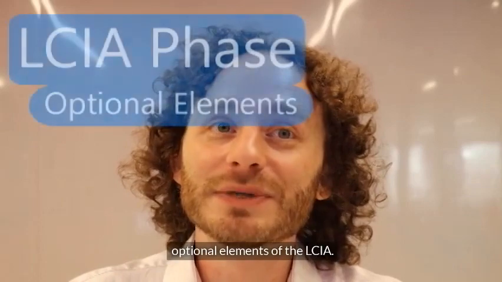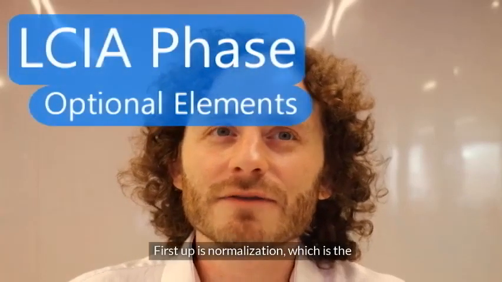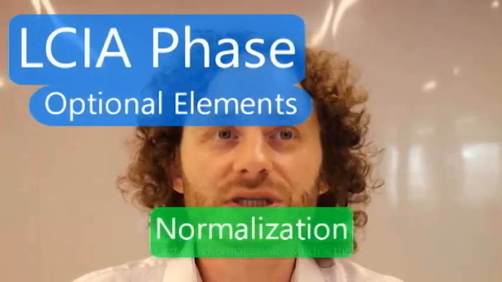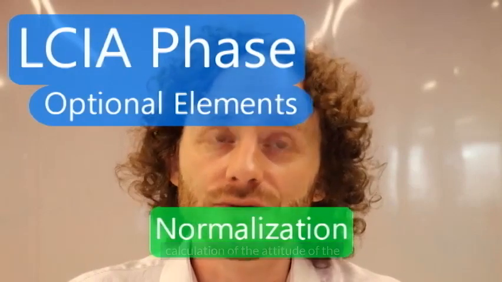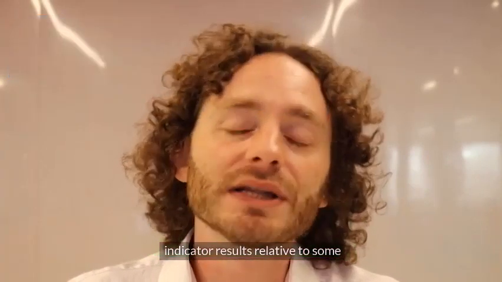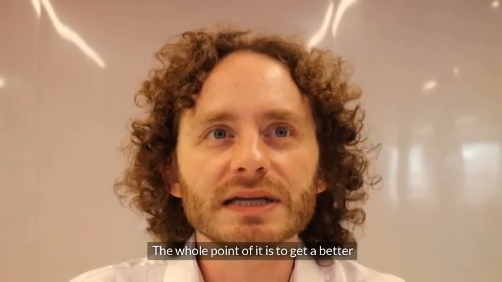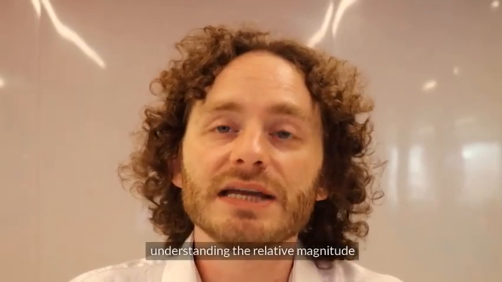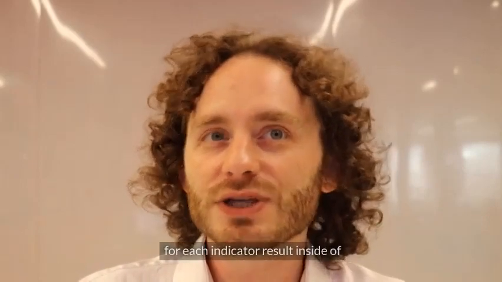The optional elements of the LCIA. First up is normalization, which is the calculation of the magnitude of the indicator results relative to some piece of reference information. The whole point of it is to get a better understanding of the relative magnitude for each indicator result inside of your product system.